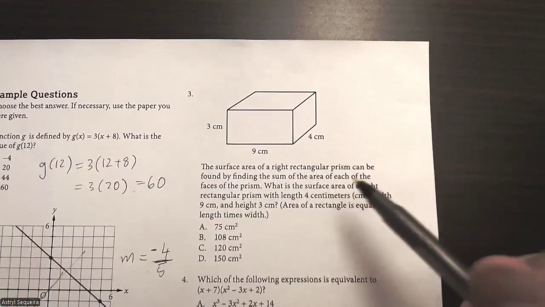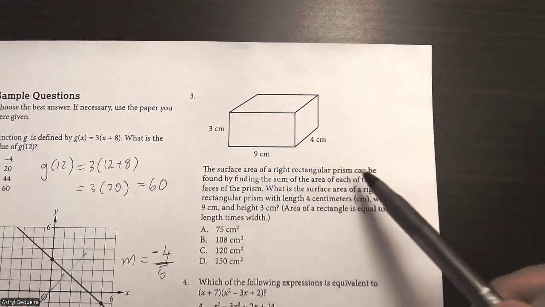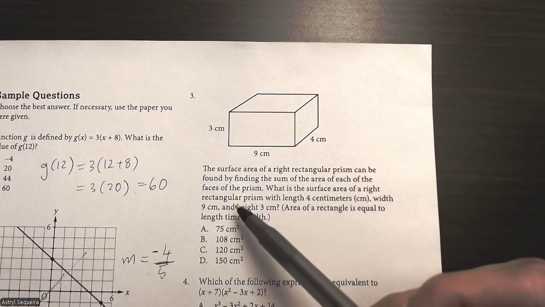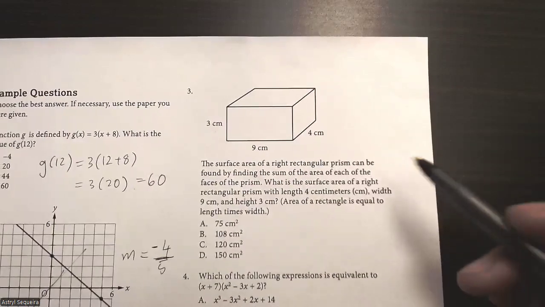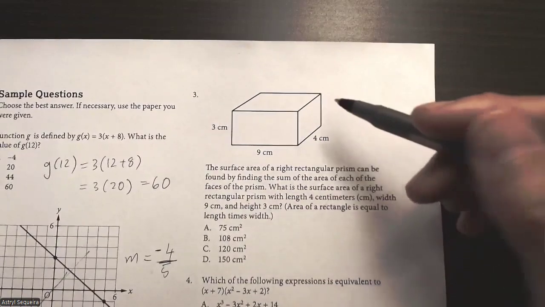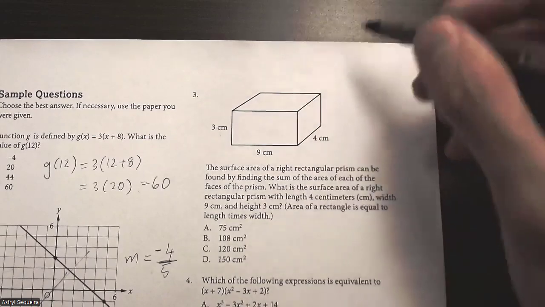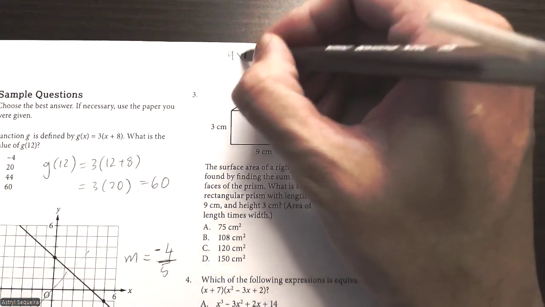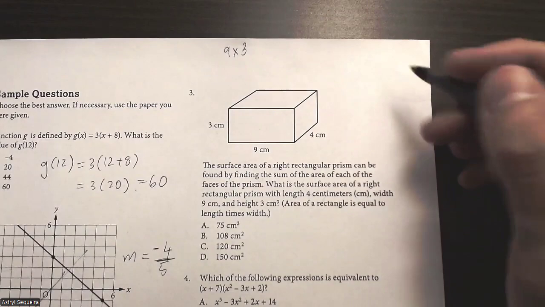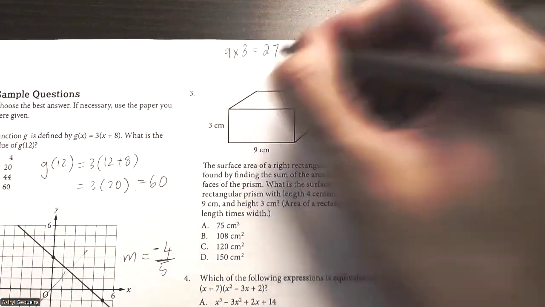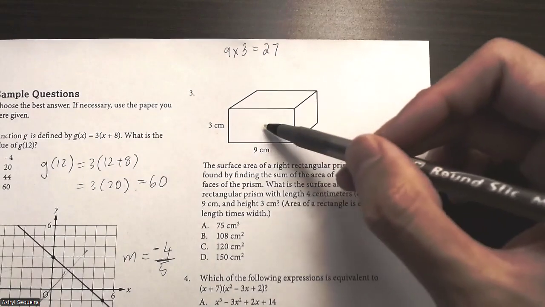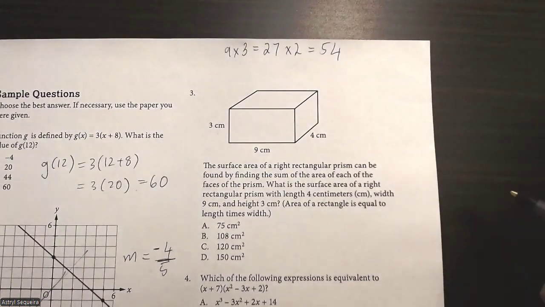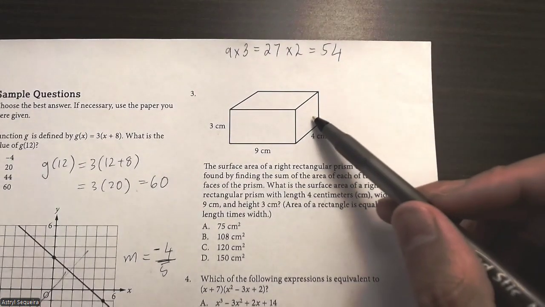Third question, they give us a rectangular prism. They say the surface area can be found by using the sum of the areas of each face of the prism. What is the surface area of the prism with these dimensions? So to find the surface area, you just want to do the front times the back. So the area of the front is just 9 times 3, which is 27. And then because the back has the exact same area as the front, I'm just going to times this by 2. So that's 54. And then we'll do the area of the left side and the right side.